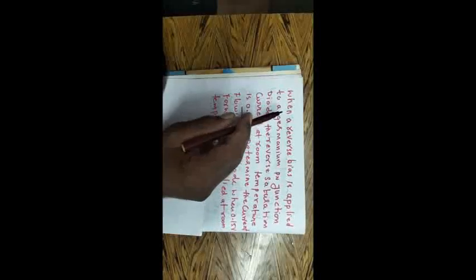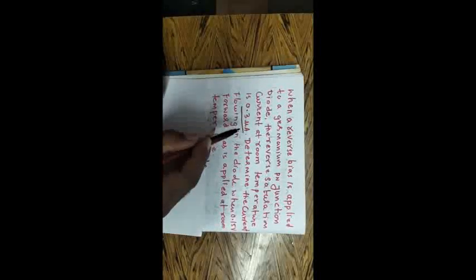Today we are going to look at some examples of PN junction diode. Okay, so the first question: when a reverse bias is applied to a germanium PN junction diode, the reverse saturation current at room temperature is 0.3 microamps. Determine the current flowing in the diode when 0.15 volts forward bias is applied at room temperature.